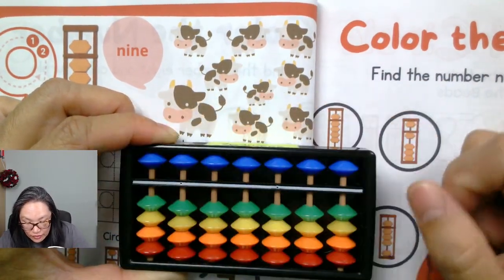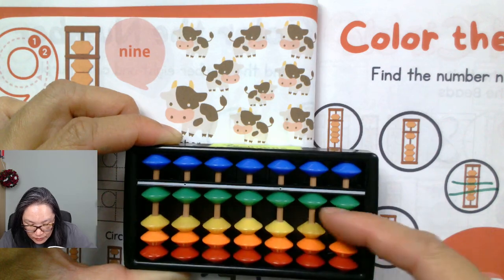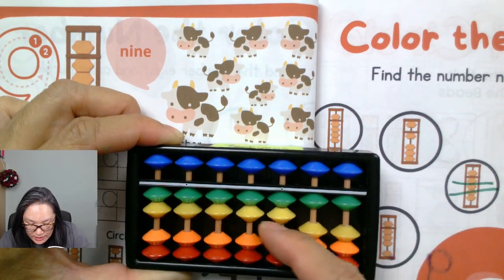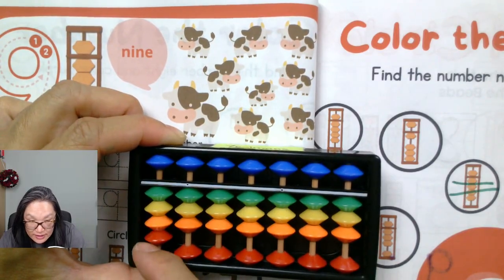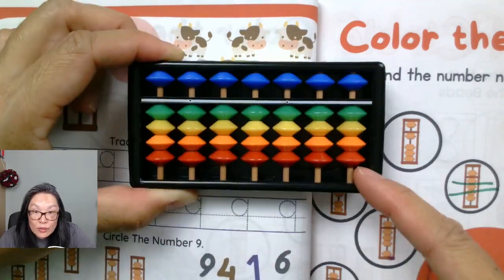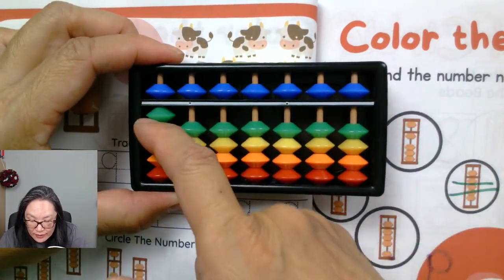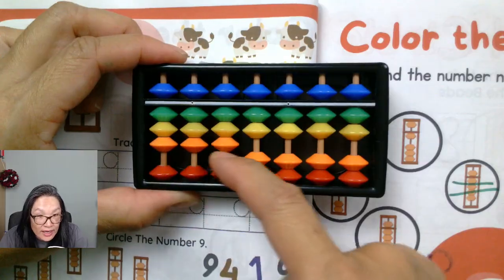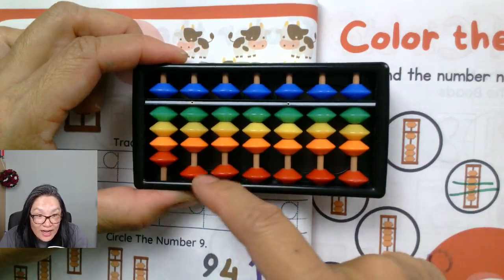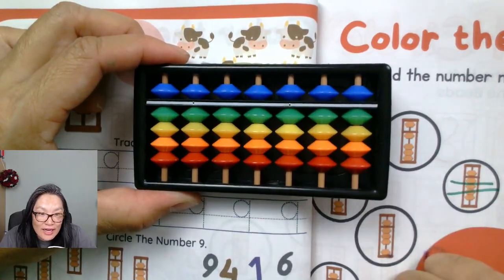So when we review, we do this. This is all 1s. And then when we do this, this is all 2s. And then this is all 3s. And this is all 4s. When we look, we have 5. All of these beads are 5. And then we have 6, 7, 8, and we have 9. Welcome back, Nom Nom. That's what 9 looks like.